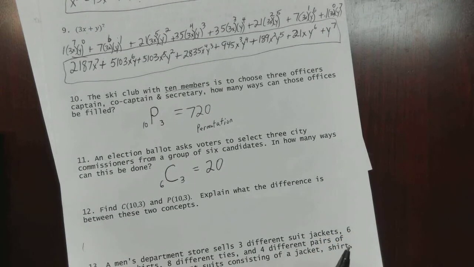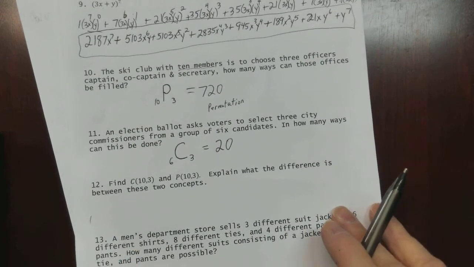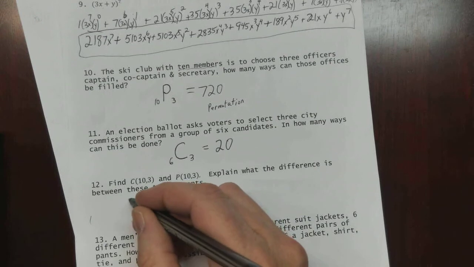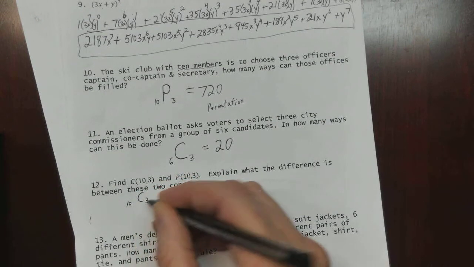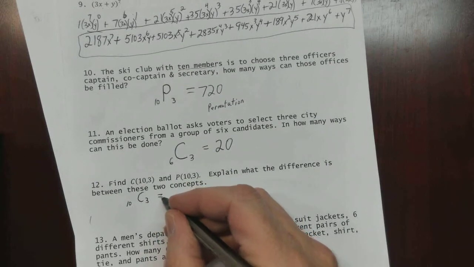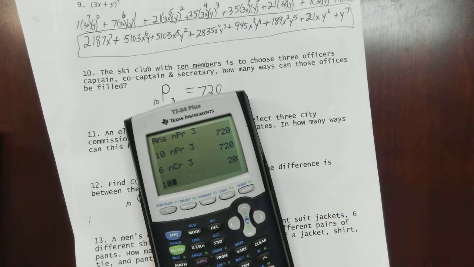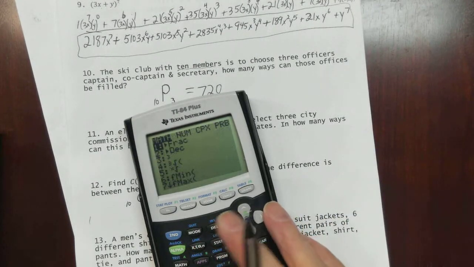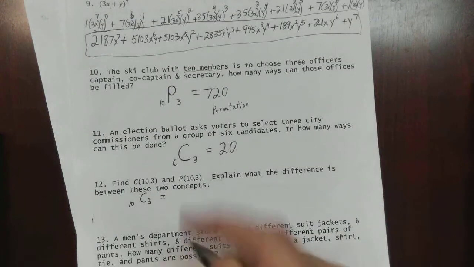Now, number 12. And we did kind of address this. Let's go ahead and calculate 10 choose 3, and we get 120.